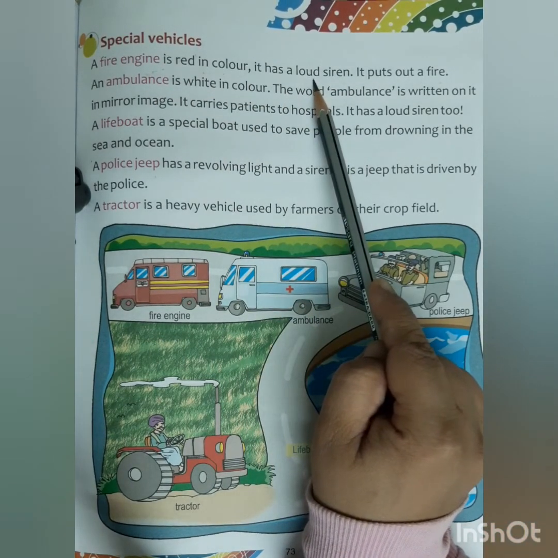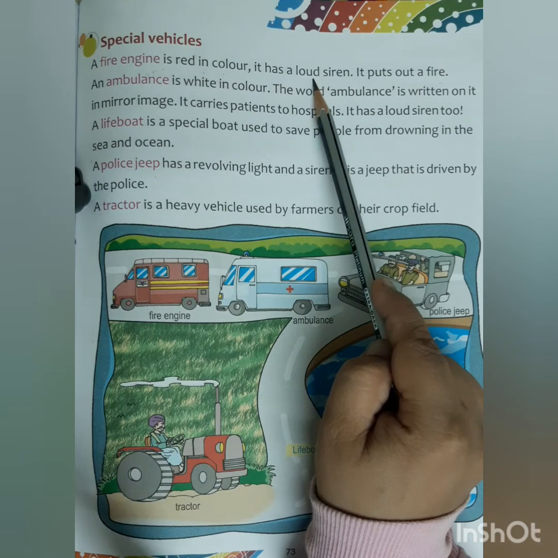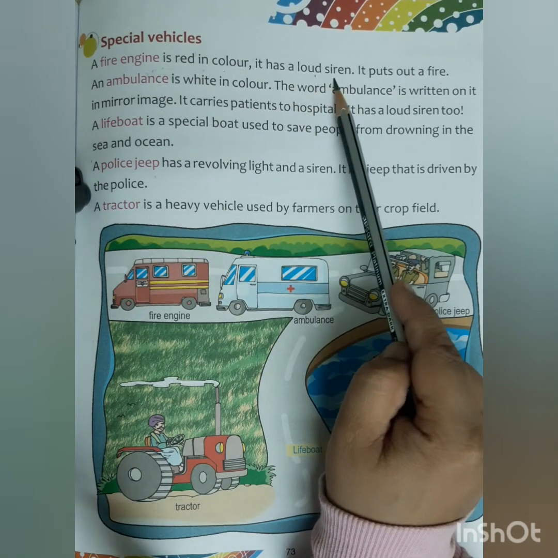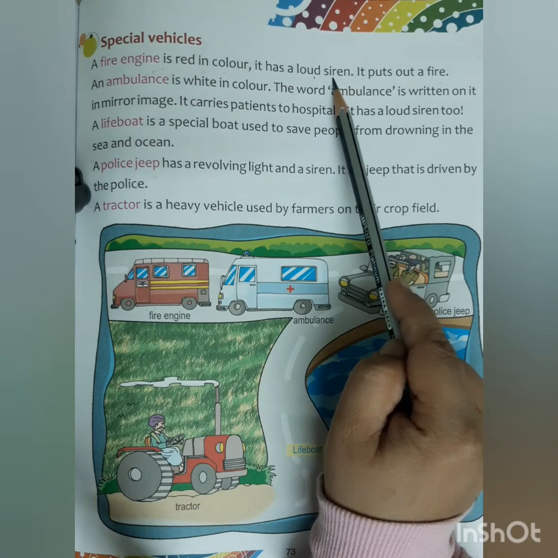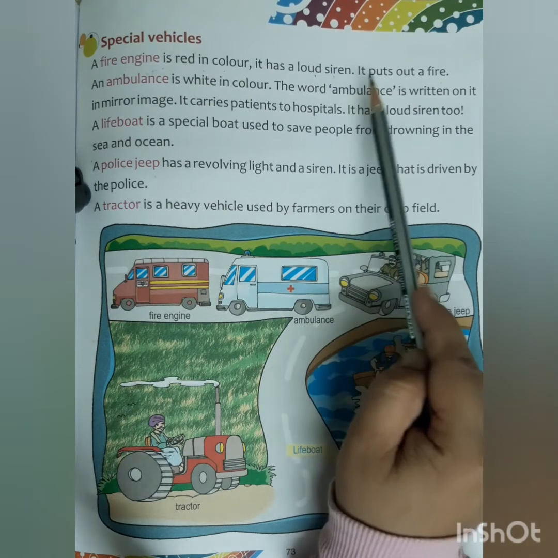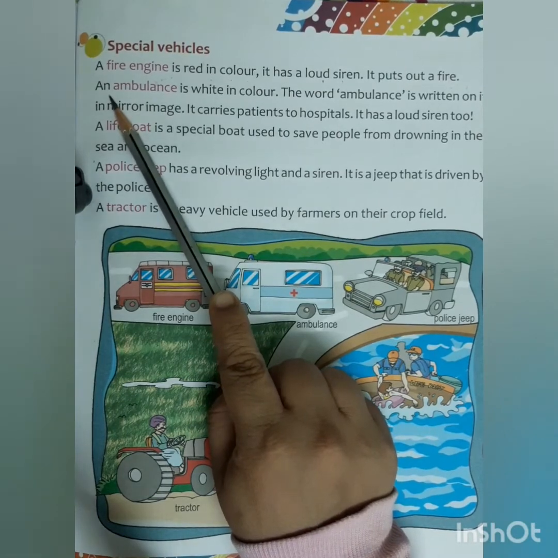Whenever there is a fire somewhere or some place has caught fire, we call the fire station and they send the fire engine. There is a loud siren in it, and when it blows, people can hear it and come to know that now they have to get ready with the fire engine and take it to the place where there is fire to put out the fire. It puts out fire.